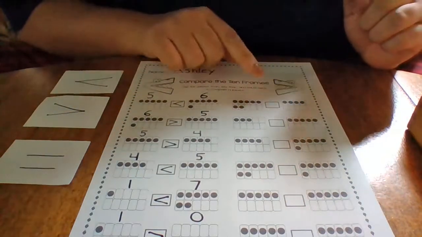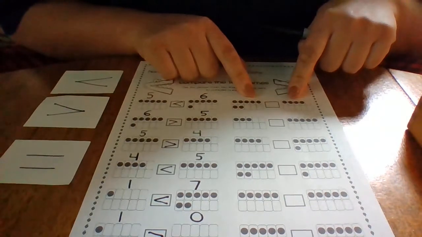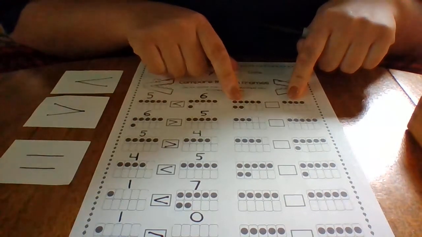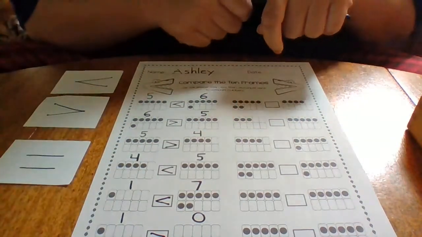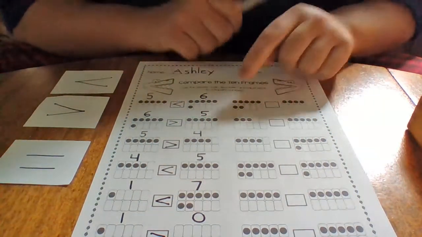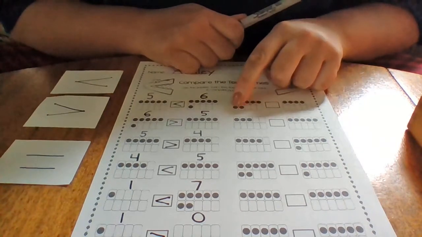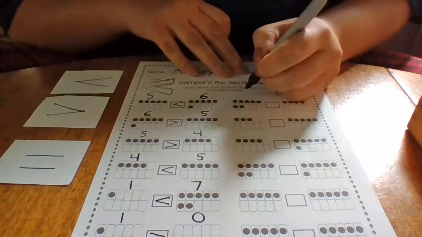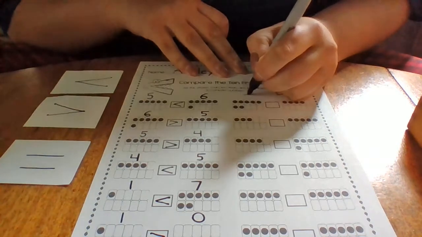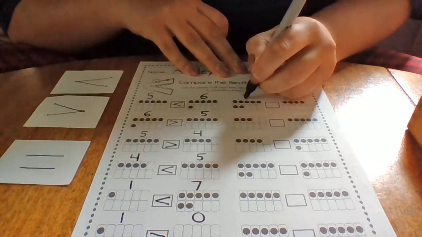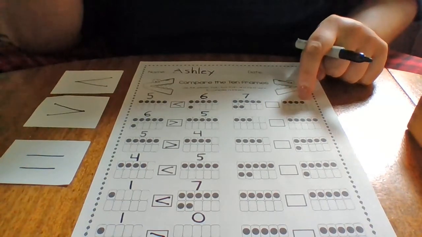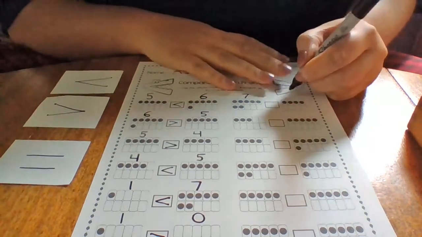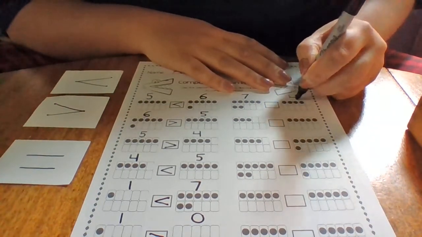Okay, let's go back up here and we'll compare these two 10 frames. 5 on the top, 2 on the bottom. I'm going to count on 5, 6, 7. Let me make my 7. How many did you see here? That's what I saw too. 4.